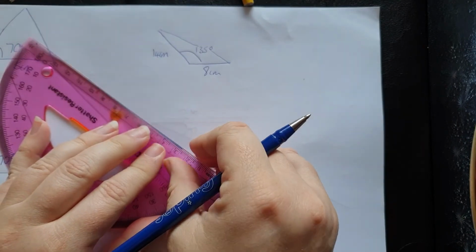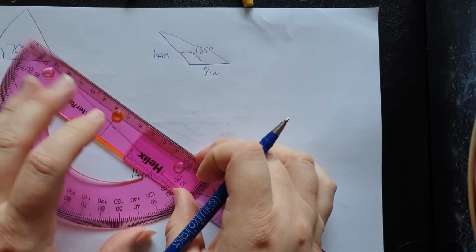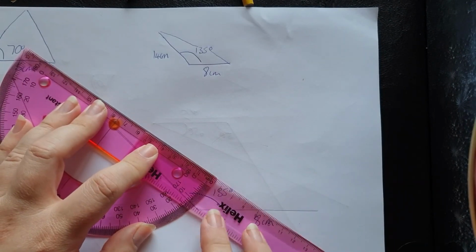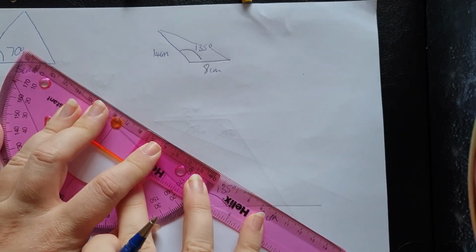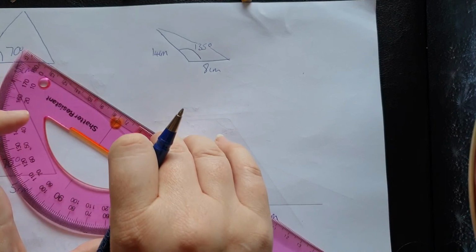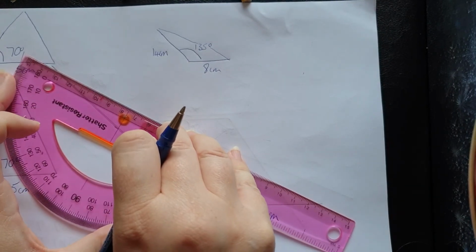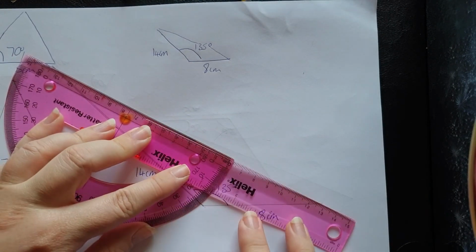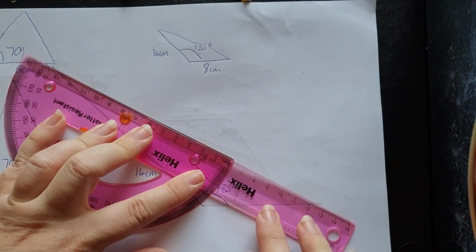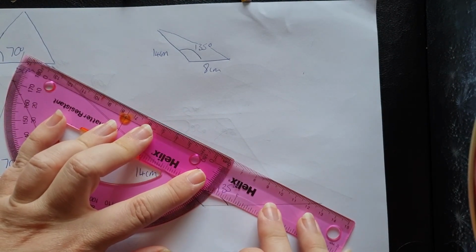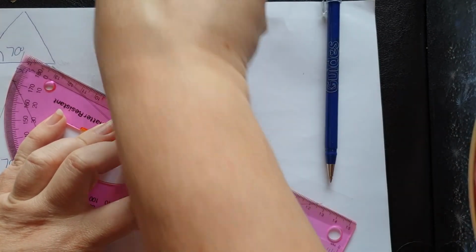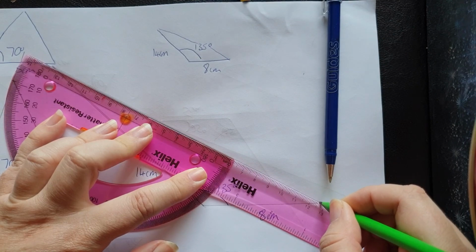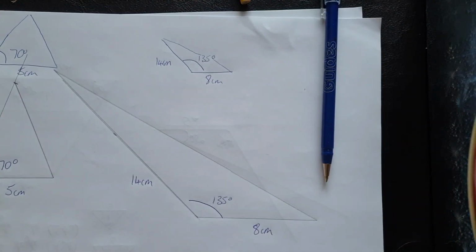Now it won't be as neat as if you've got a 30 centimeter ruler, but it will give you, as you can see, that's way off, it will give you better than nothing. There we go. There is my triangle.